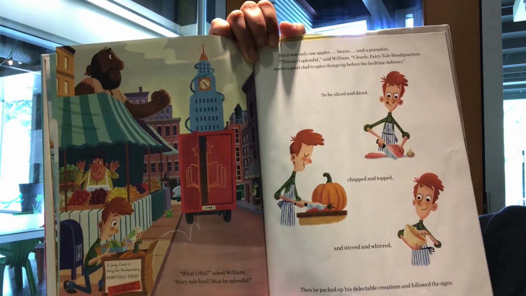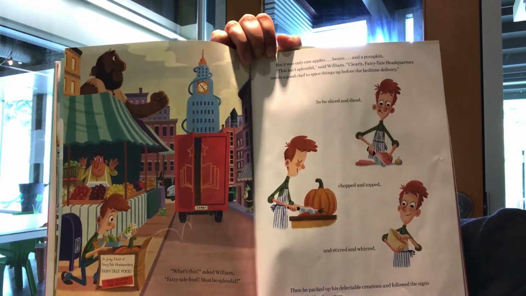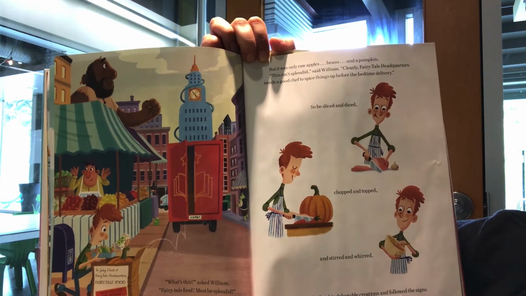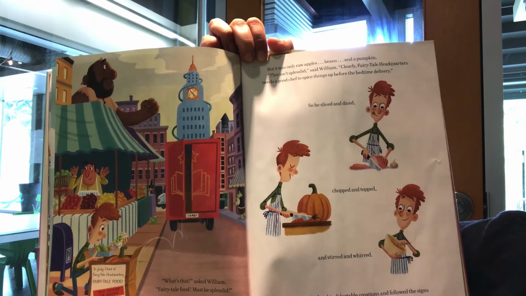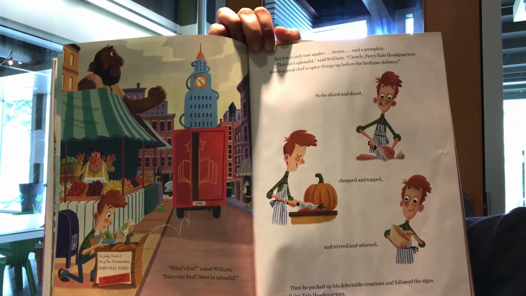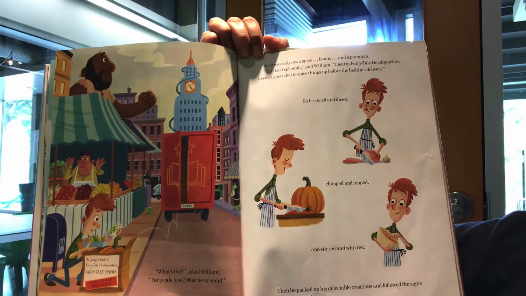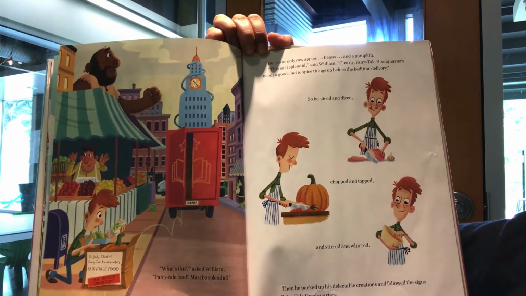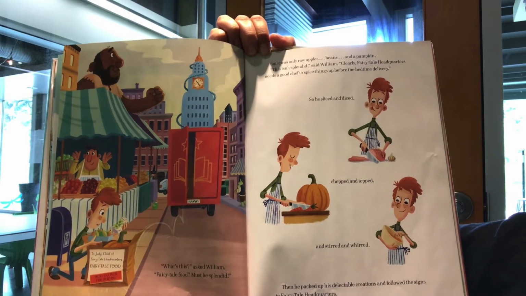But it was only raw apples, beans, and a pumpkin. This isn't splendid, said William. Clearly, Fairy Tale Headquarters needs a good chef to spice things up before the bedtime delivery. So he sliced and diced, chopped and topped, and stirred and whirred. Then he packed up his delectable creations and followed the signs to Fairy Tale Headquarters.